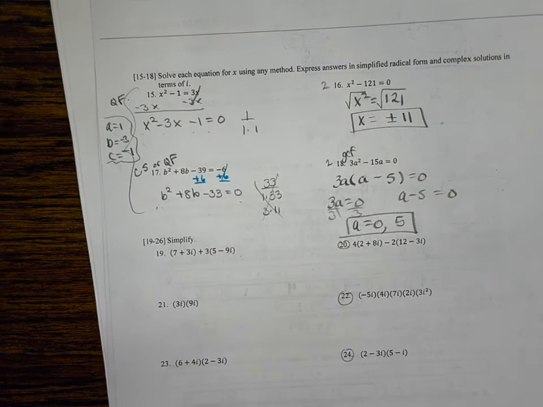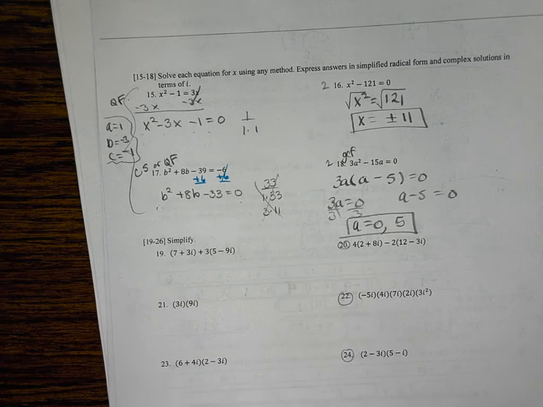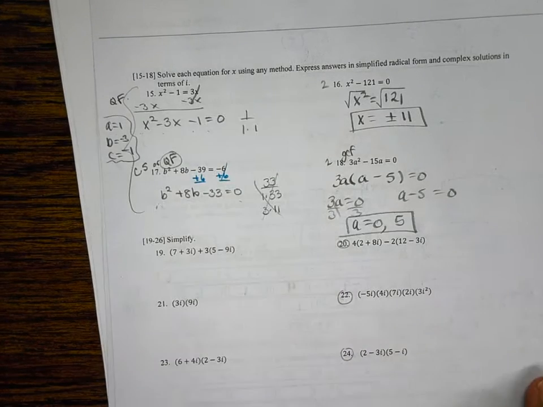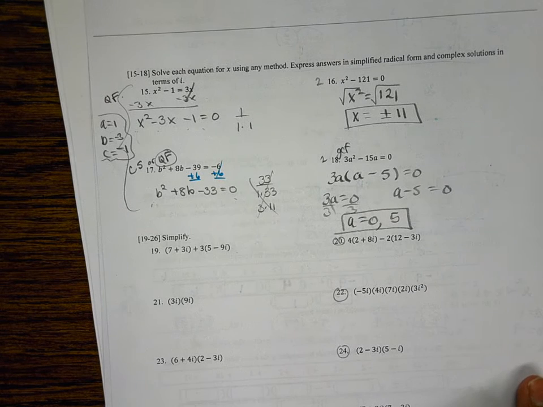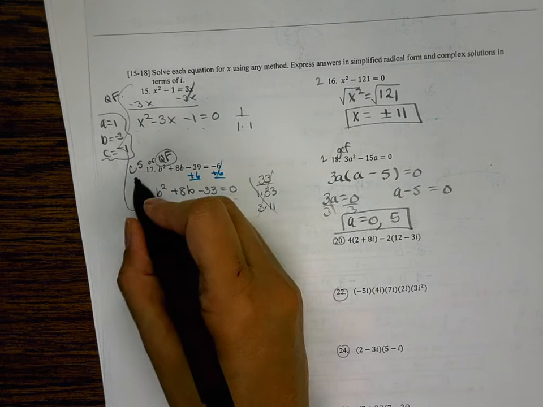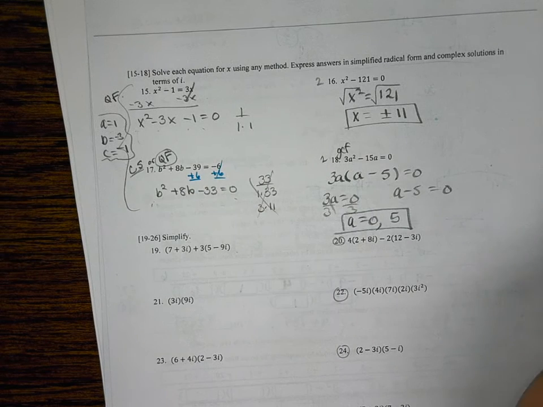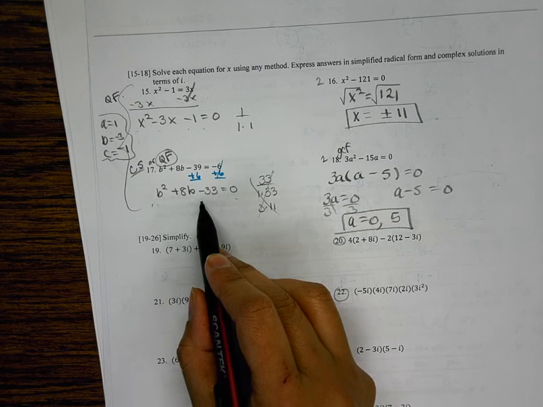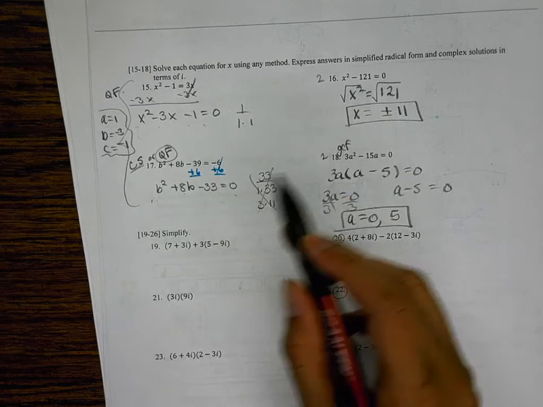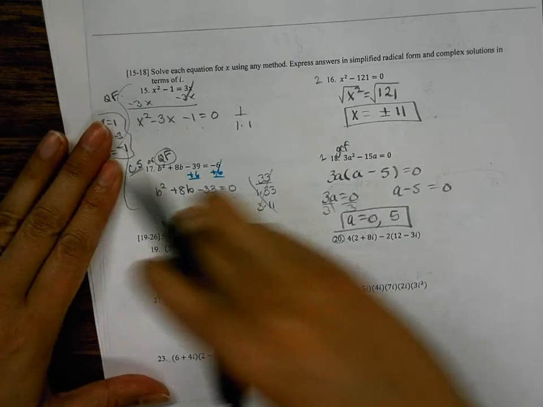Quadratic formula is my last choice, but some kids like it because it works every time. You don't have to worry if it factors. You don't have to worry about what's 1 and what's even. It works every time. So some kids would go straight to this just every single time. For me, I saved it as a last resort. I'd rather factor or complete the square first. Now we already said it, you can complete the square because that's 1 and that's even. So that's the method I'm going to use here.